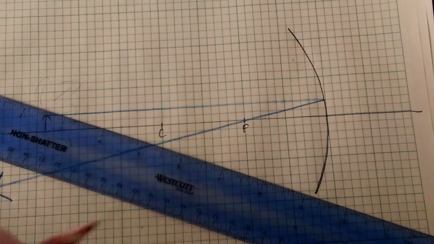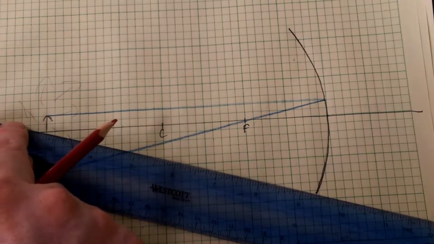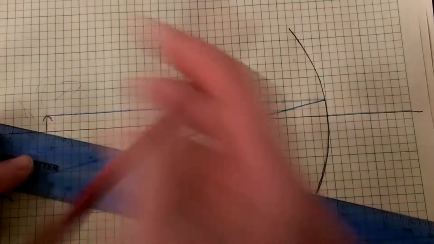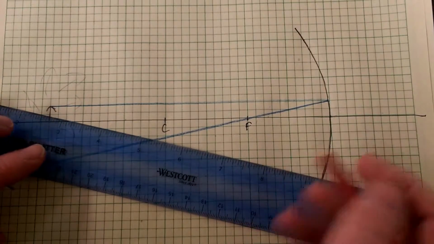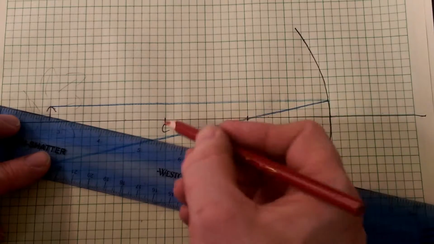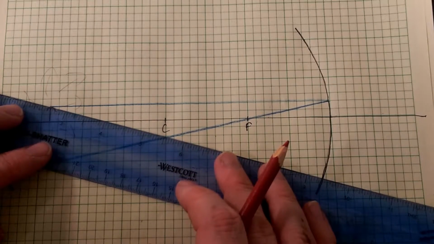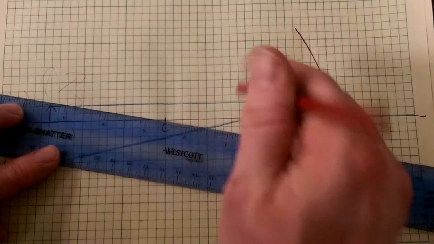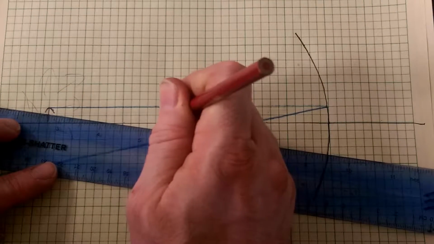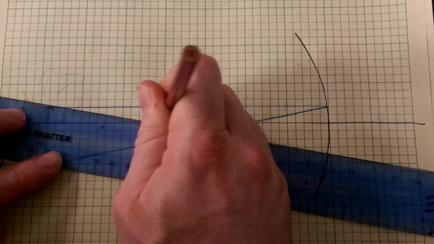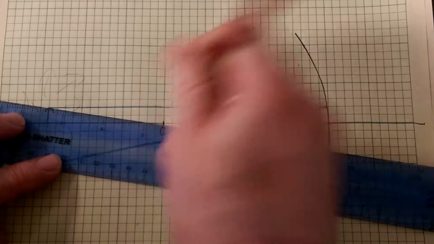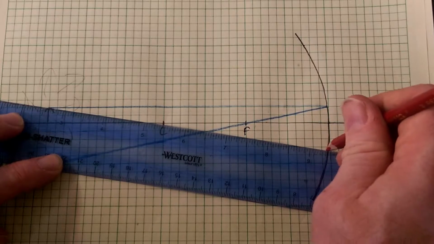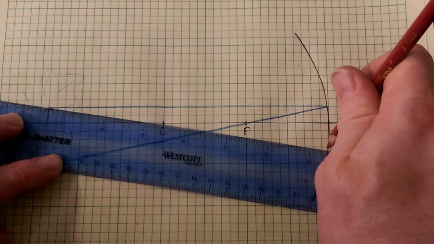Another ray of light, from the object through the center of curvature, will go right back along itself. That's because any radius is perpendicular to the surface of the circle, and since this is going through the center of curvature, by definition it's a segment that includes a radius right here. The angle of reflection is equal to the angle of incidence.